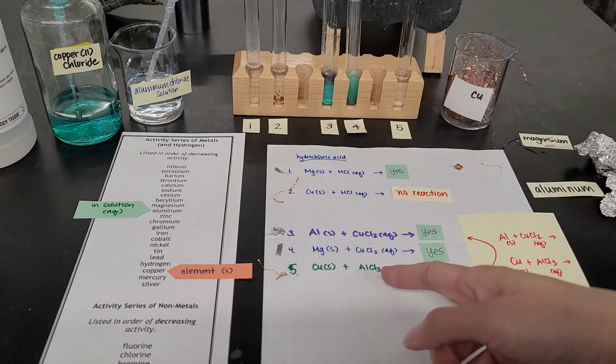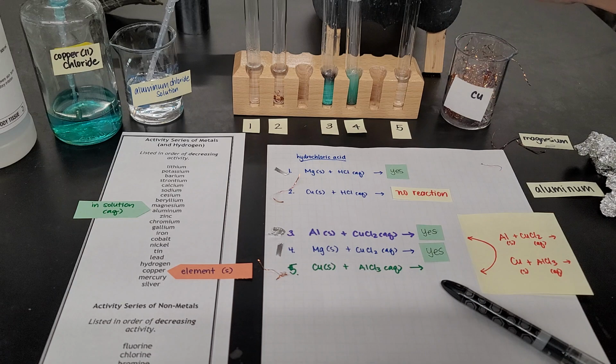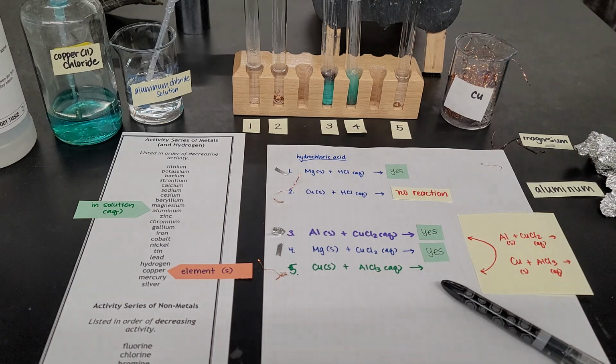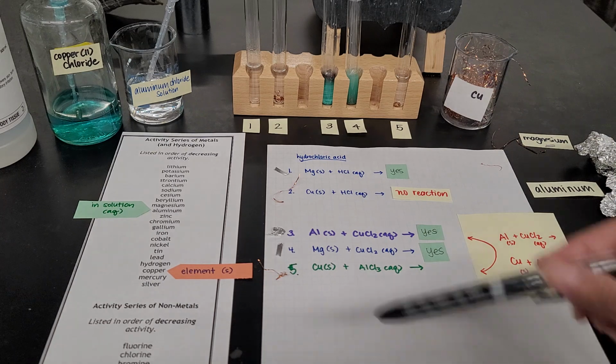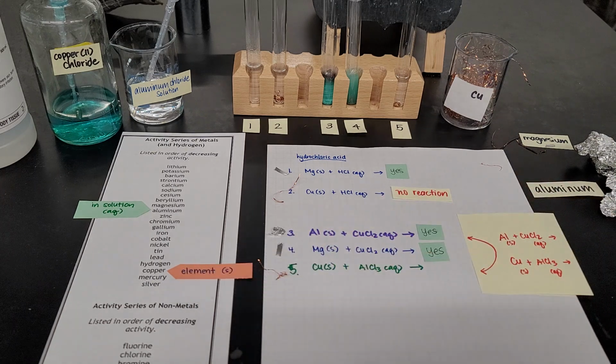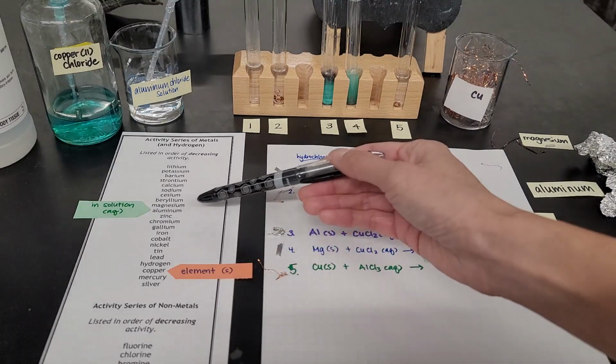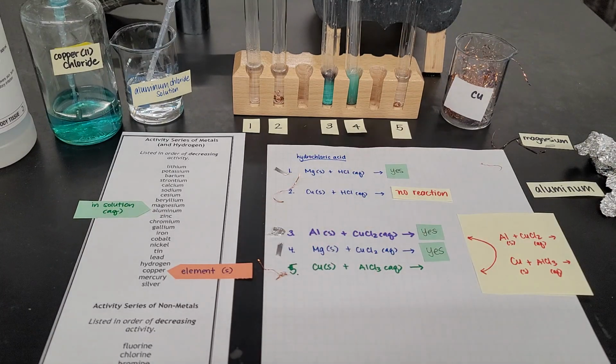Test tube number 5 has a solution of aluminum chloride, and the copper went straight to the bottom. I forgot to do the prediction, but if copper, the element, is less reactive than aluminum in solution, we would predict that nothing would happen.